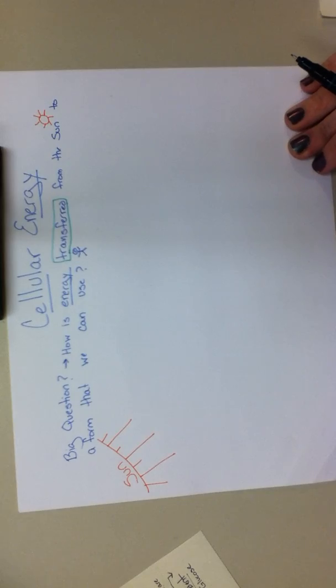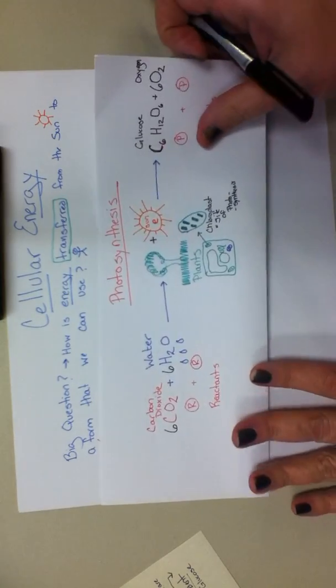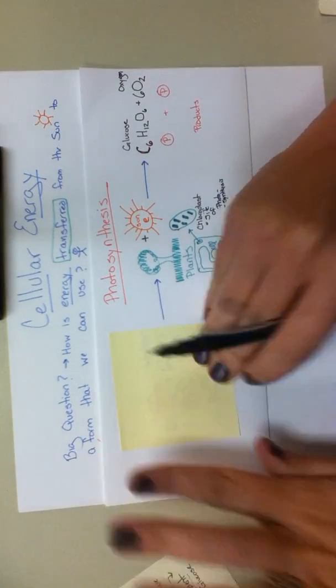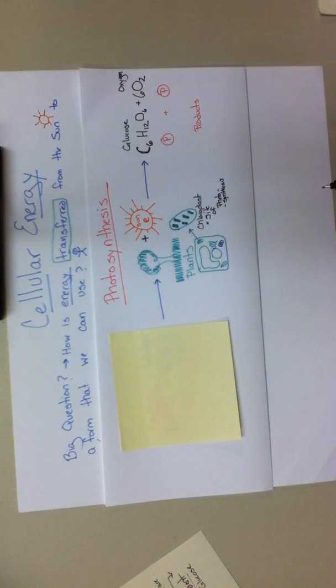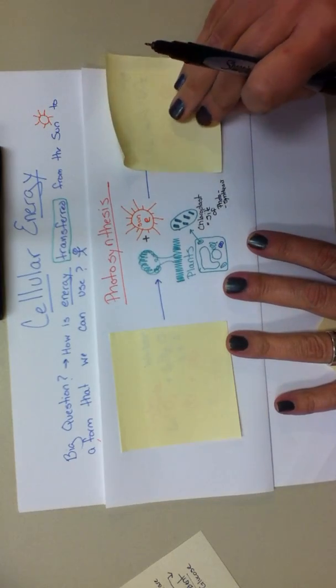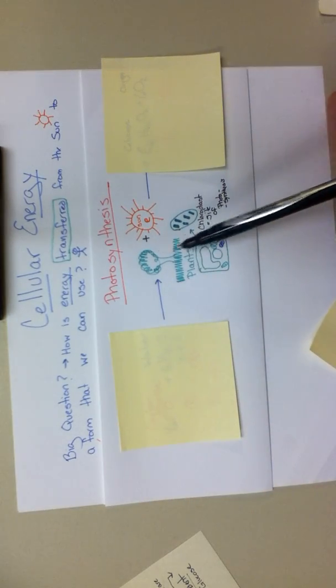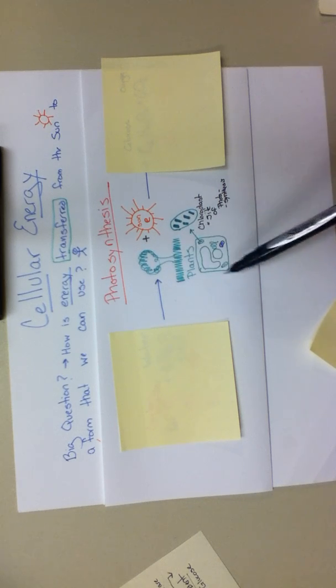The first step is photosynthesis. What we need for photosynthesis to occur is a plant and the sun's energy. Looking closely at our plant, looking inside of the plant cell, which we examined in chapter 3, you know that it's a little bit different from animal cells.